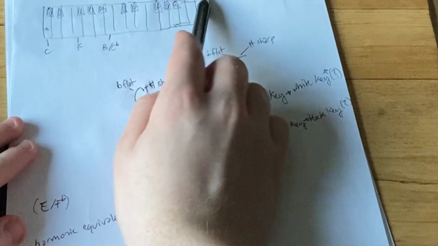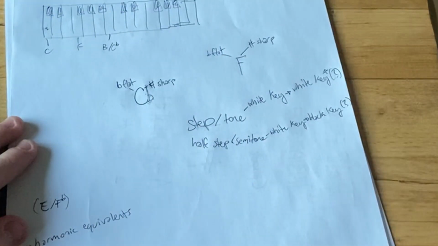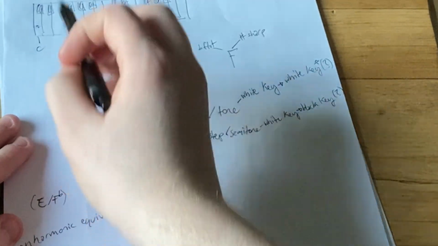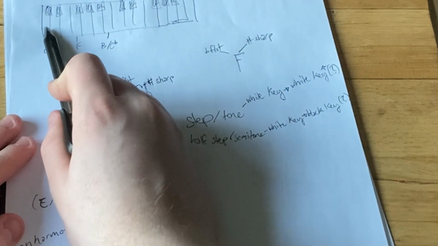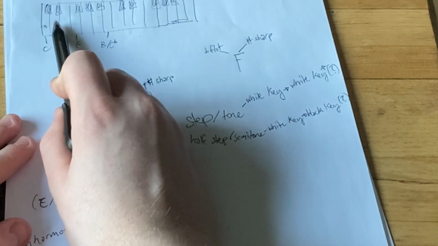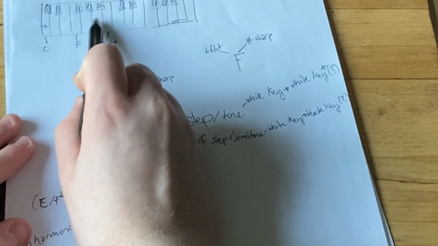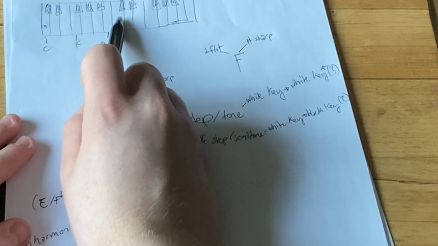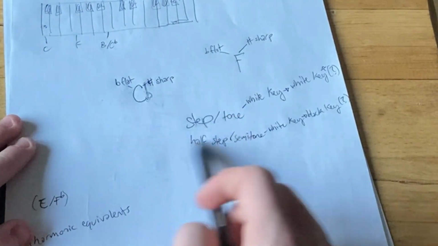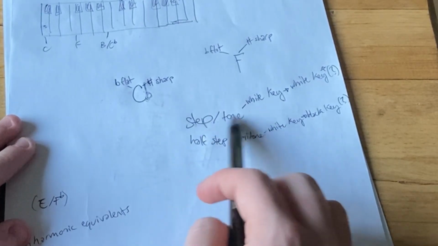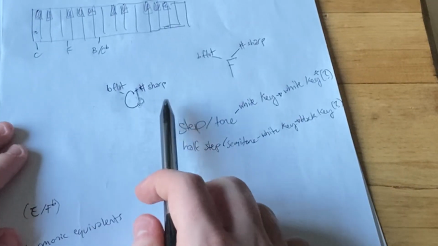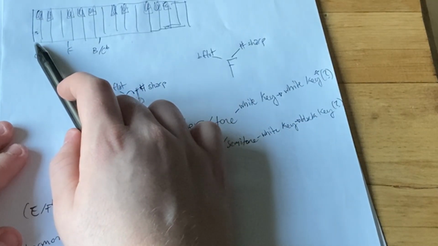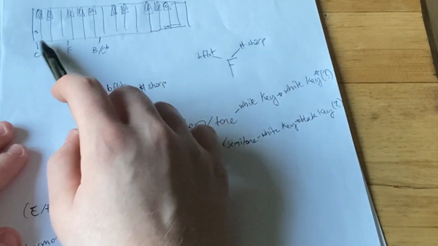And every note that falls in the C major scale can be played in a song that's in the key of C. So, if we start here on this C, we have C, D, E, F, G, A, B, back to C. So, let's use these steps and half steps to figure out the intervals between the notes.